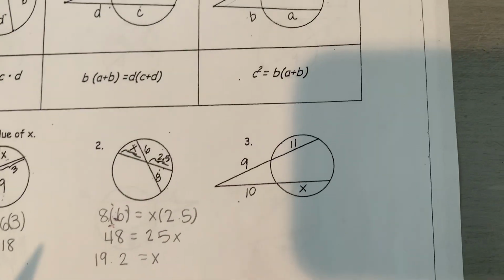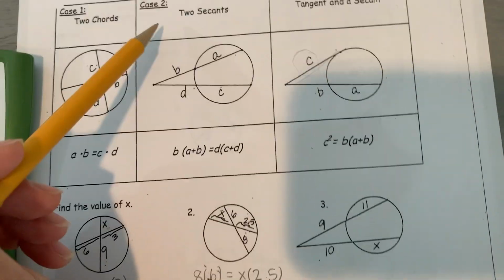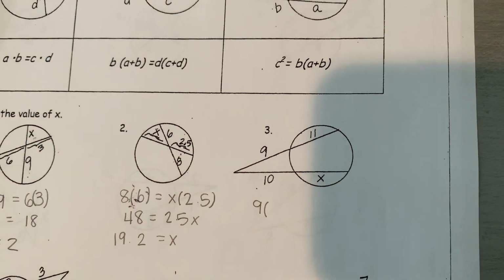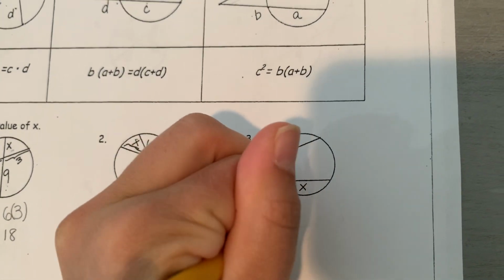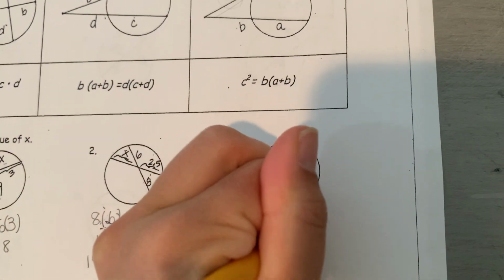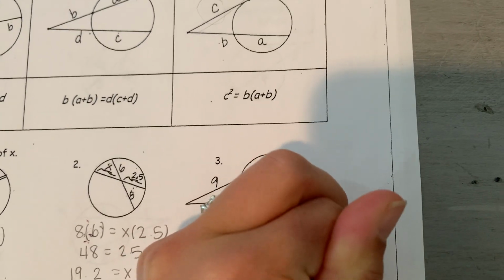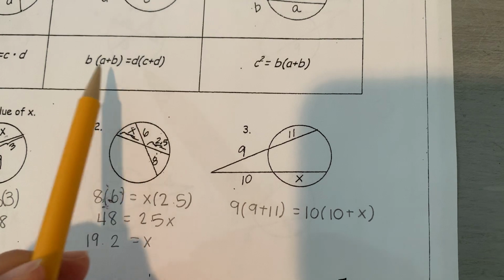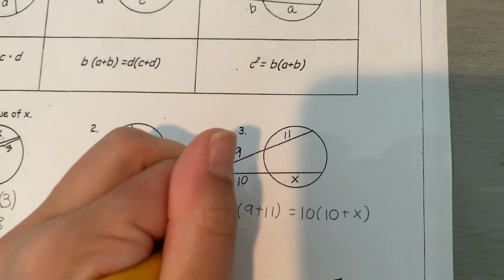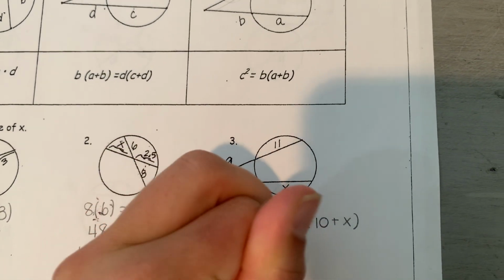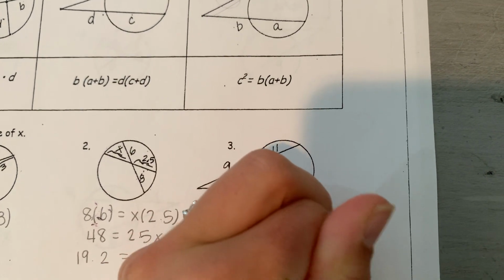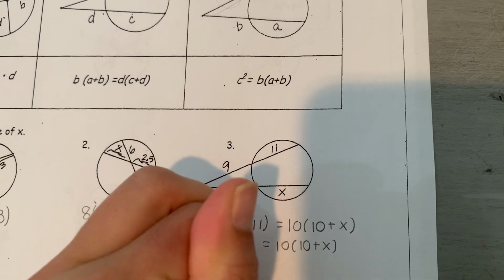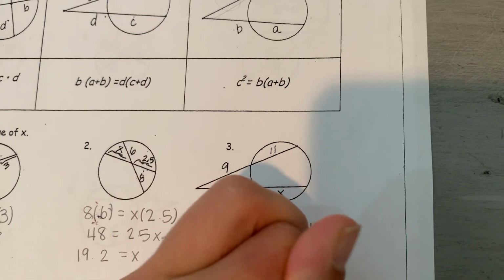All right, number 3, we have 2 secants, so that's going to be case number 2, and we know that the outside times the sum of the secant is equal to the outside times the sum of the other secant. So the way I set this up, I just substituted into this formula here. So now I'm just going to simplify what's in my parentheses. Well, 9 times 20 is 180, is equal to 10 times 10 plus x.